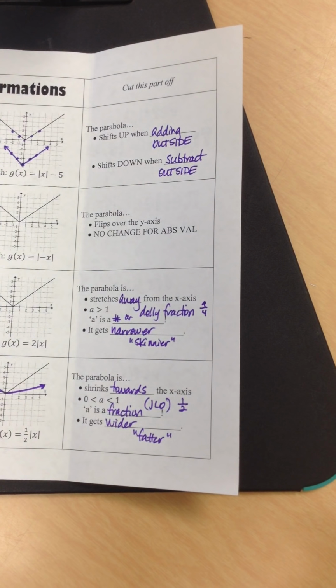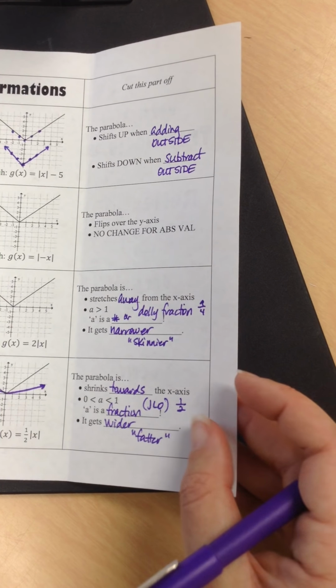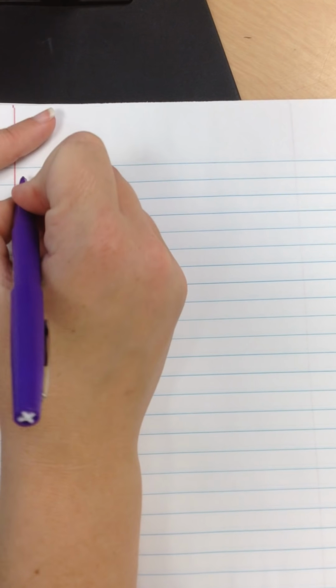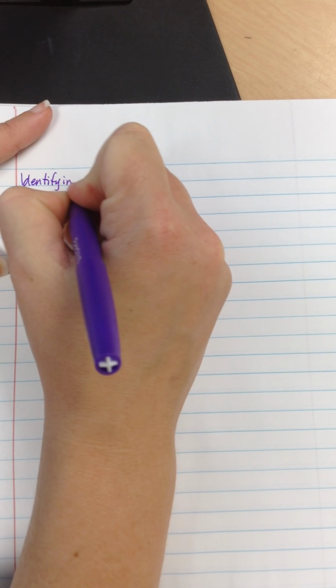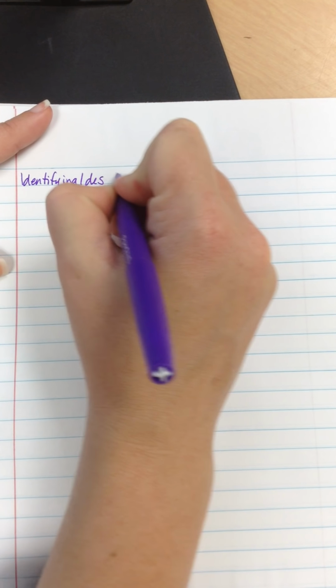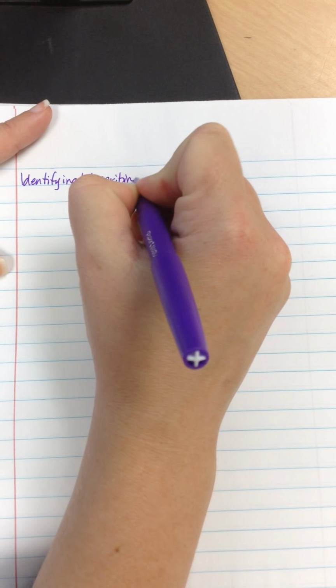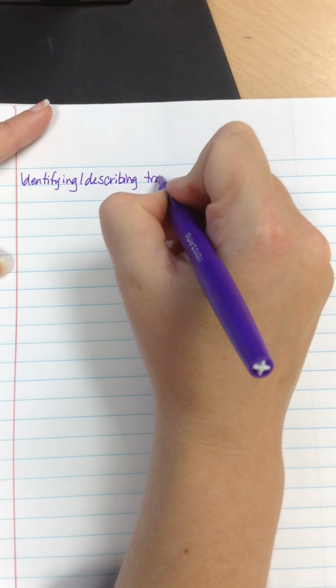Okay, we're going to work a few problems that go along with this. So put this to the side. You're going to need it later. All right, identifying and describing transformations.